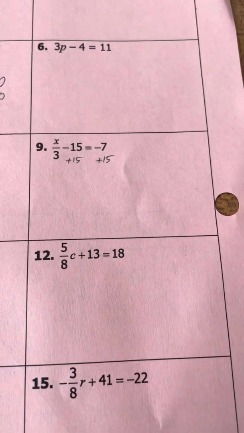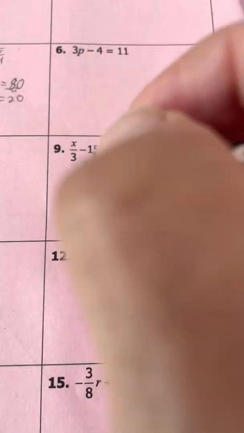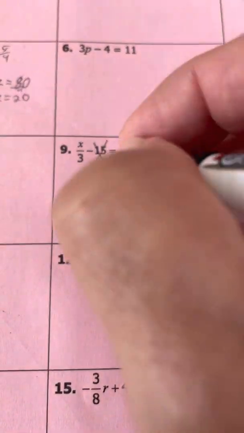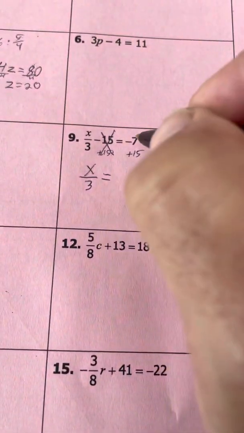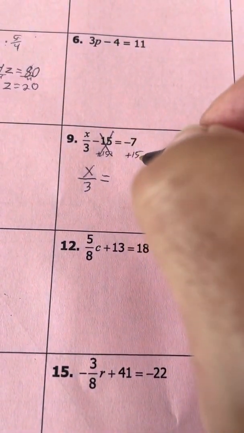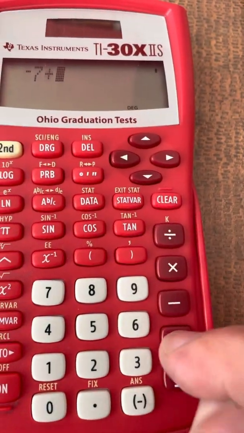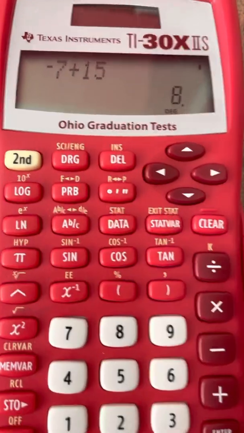All right. So this one, what I'm going to do is add 15 to both sides. That cancels that out. I'm left with x over 3, x divided by 3, equals negative 7 plus 15. And if you weren't sure, you go negative 7 plus 15, and that equals 8.